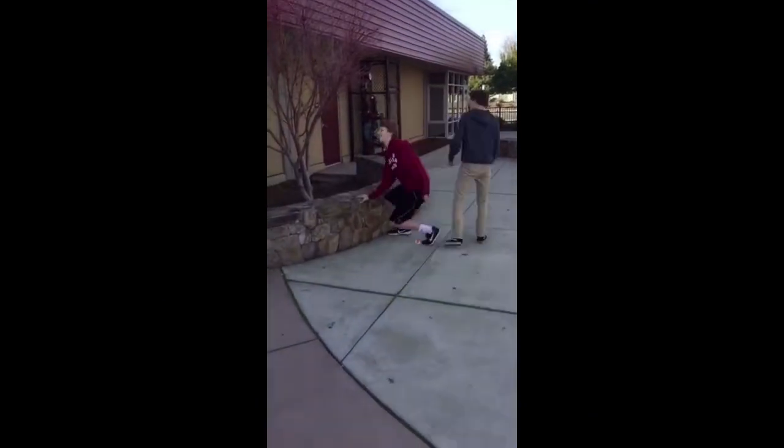Have you ever tripped or fallen? Have you ever gotten a cut or scrape? Maybe it looked a little something like this. Oh.